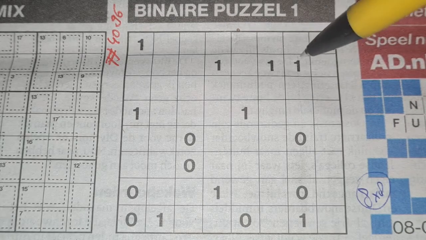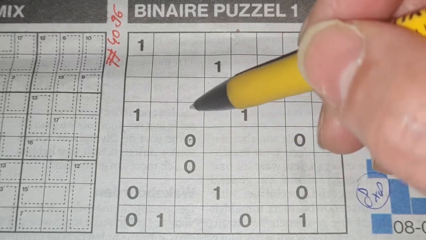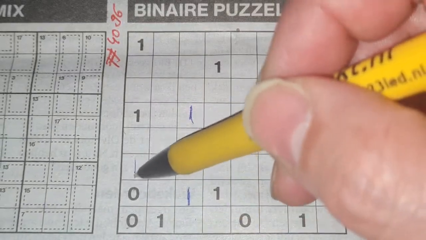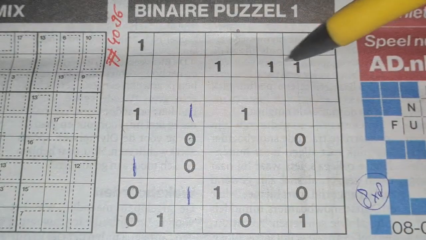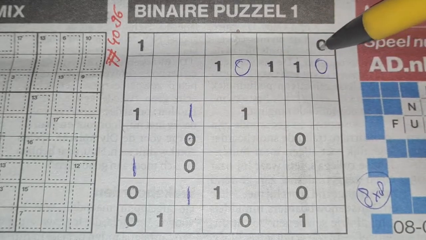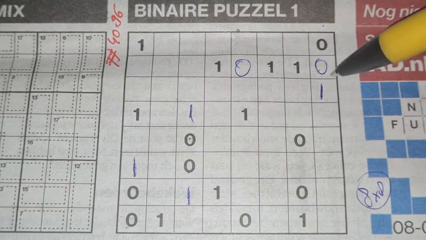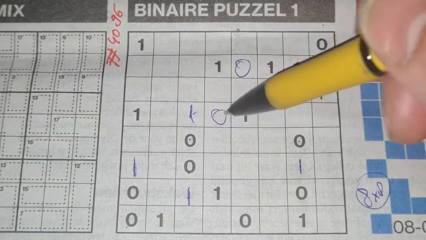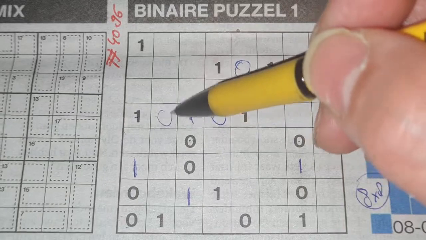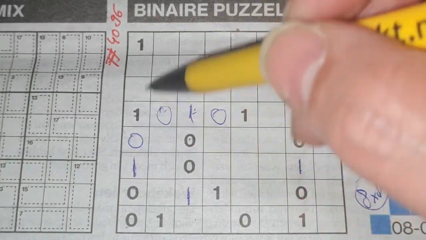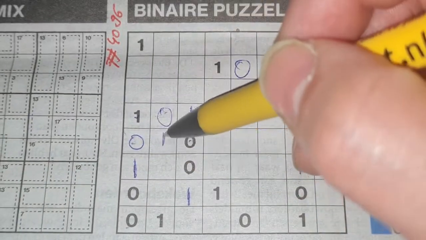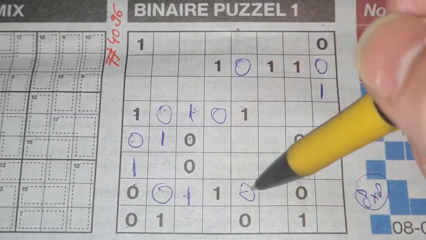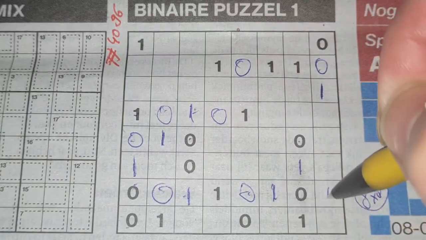So let's get started. Double O, here one, there one. Double one, here no, there no. Between 2 O's comes a 1. Between 2 ones comes an O. A double 1, here no, there no. 4 O's we have here, so the rest are 1s.